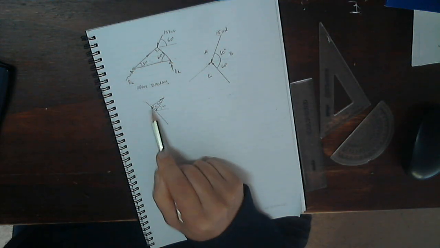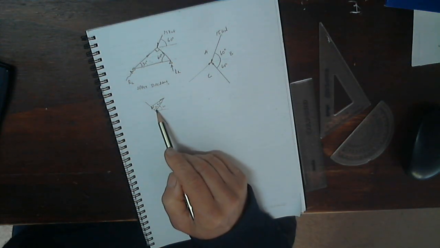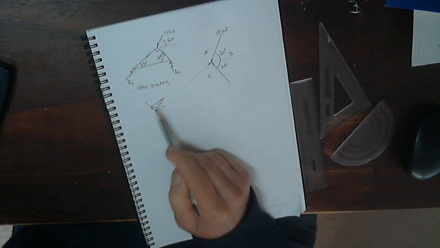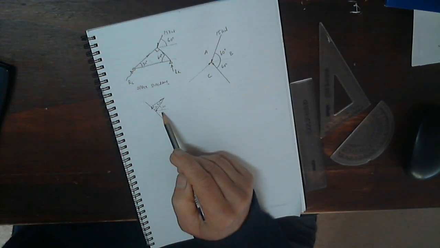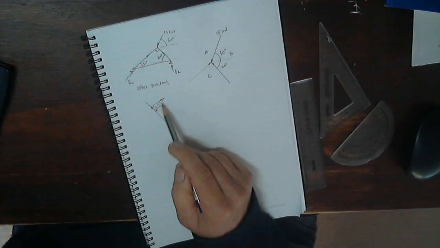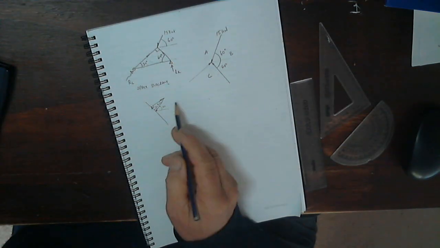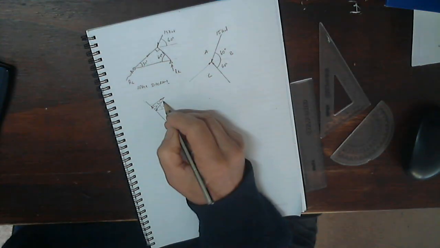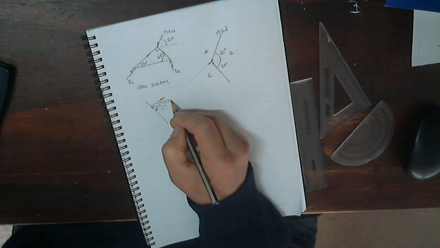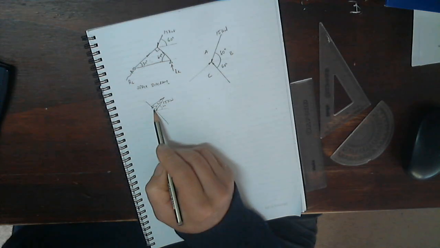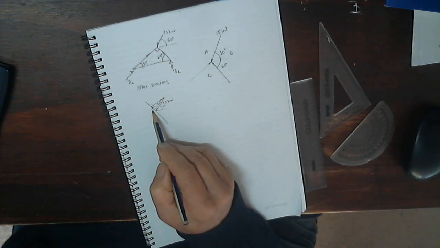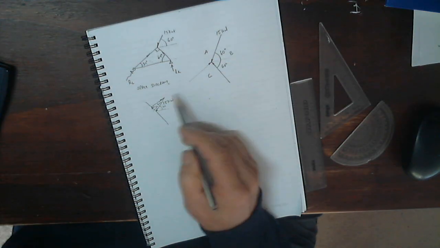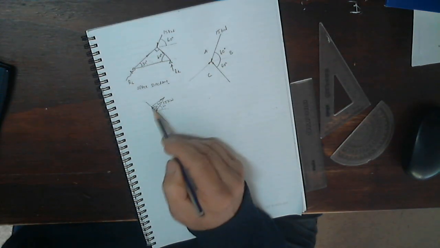That's really tiny and not that useful graphically, but if we do the calculations, it still gives us a sense of how it all fits together. So by calculation, if that's 15 kilonewtons, then BC must be 15 sine 30, and the AC must be 15 cos 30.